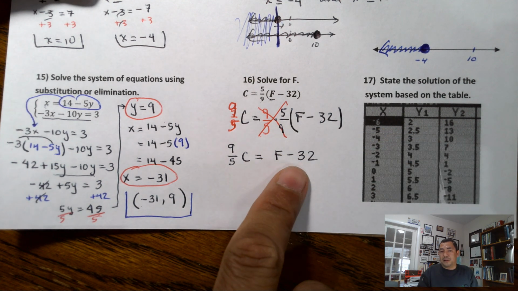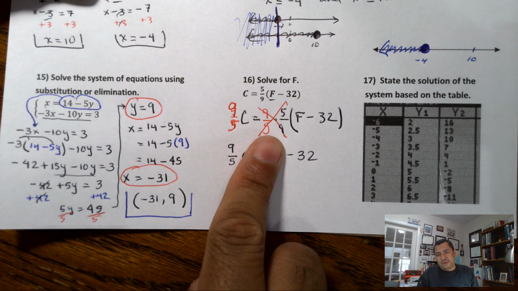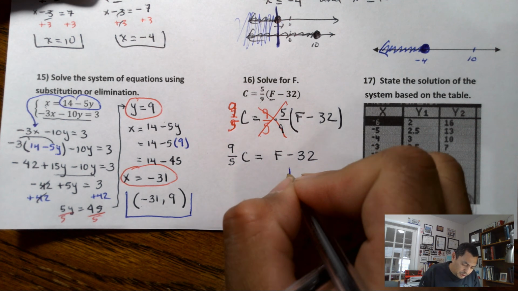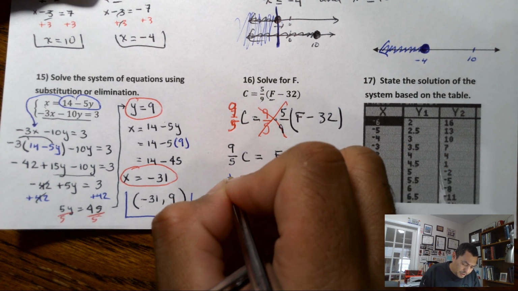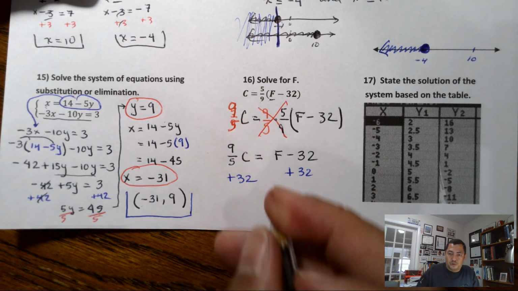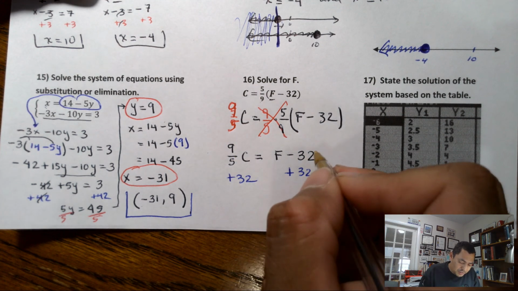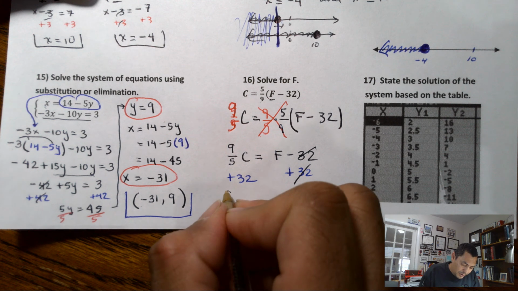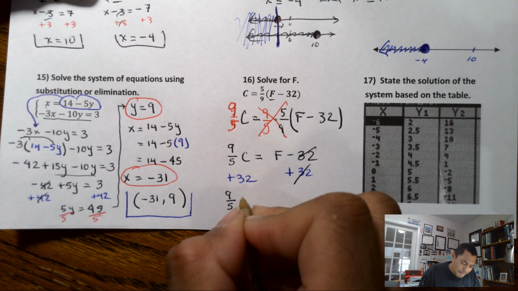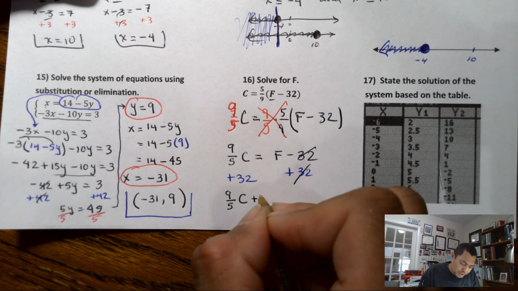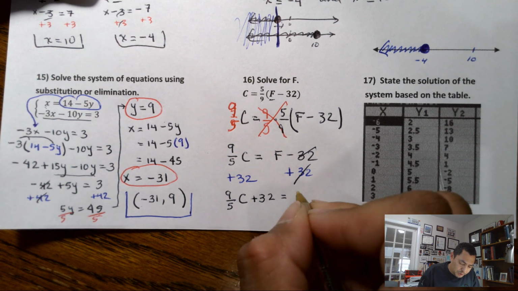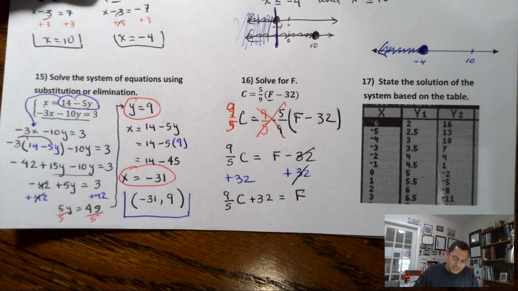This is something that we can do: cover your variable, get rid of 32. So plus 32, plus 32. We cannot combine these two because they are not like terms. So this 32 goes away. So 9 over 5 c plus 32 equals f. So that's your solution.